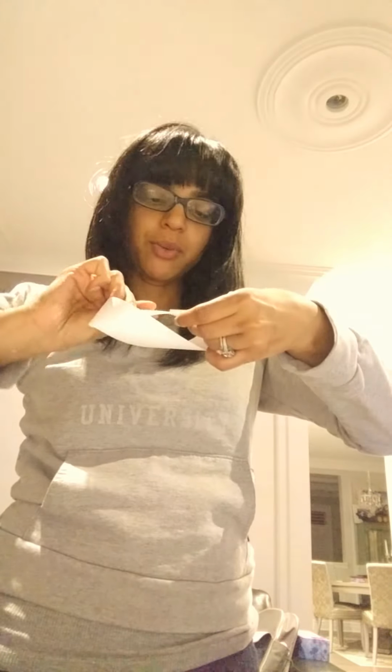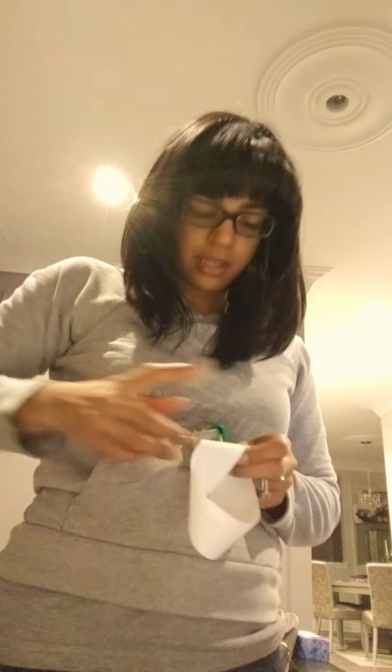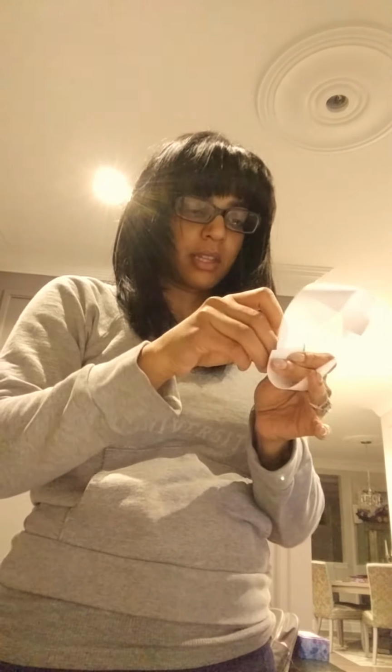Using some goose paper, I'm just going to cut some to a strip. It's good on one side. Trying to be more environmental. And I'm going to do a twist and tape it. And I've made the Möbius Loop.